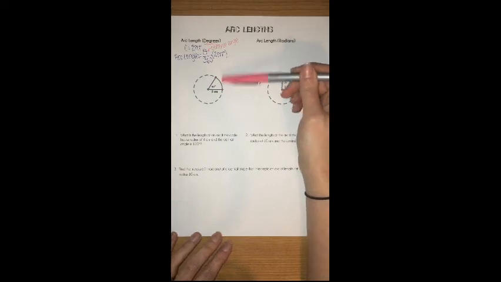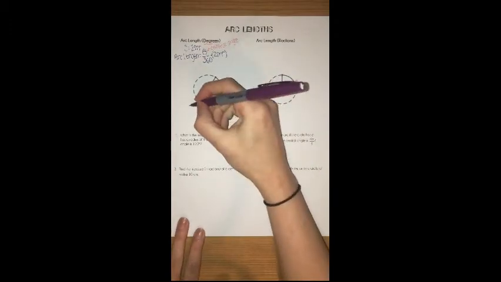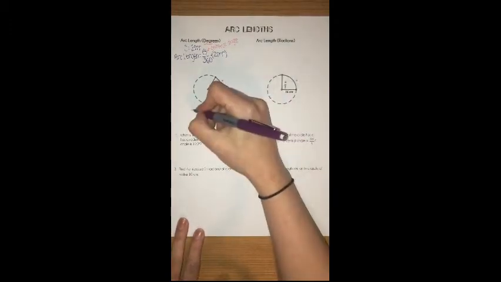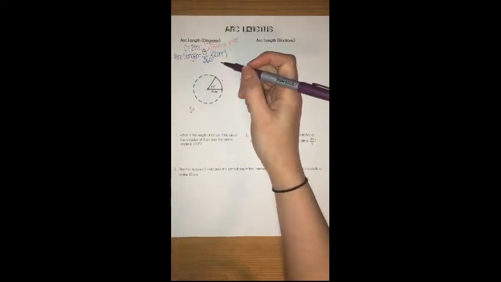So if we were to solve this problem, you have your 60 degrees out of 360. And arc length, for some reason, is always S. So when you see S, that means your arc length.